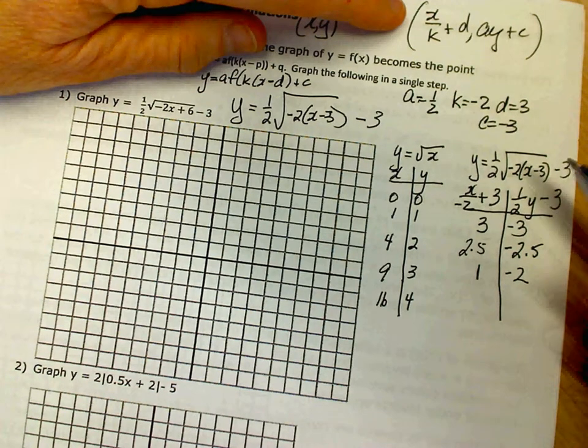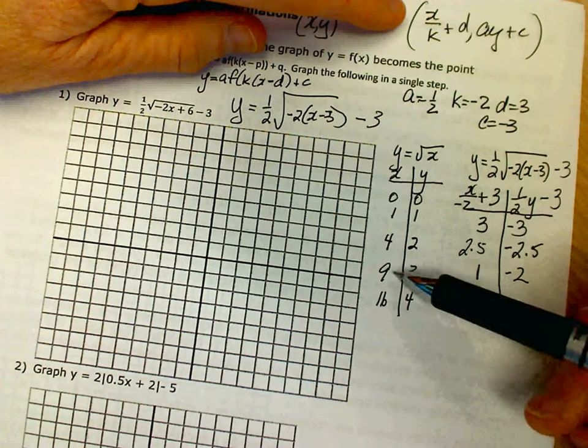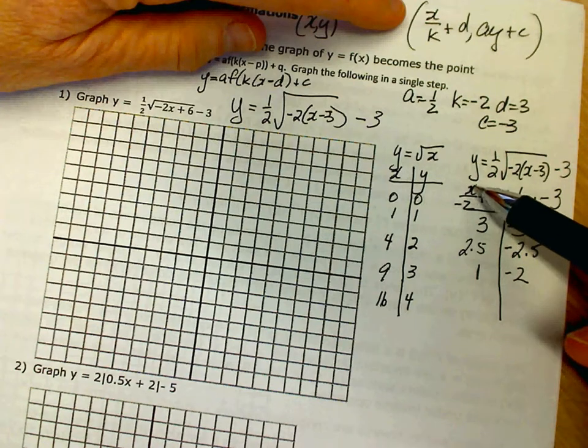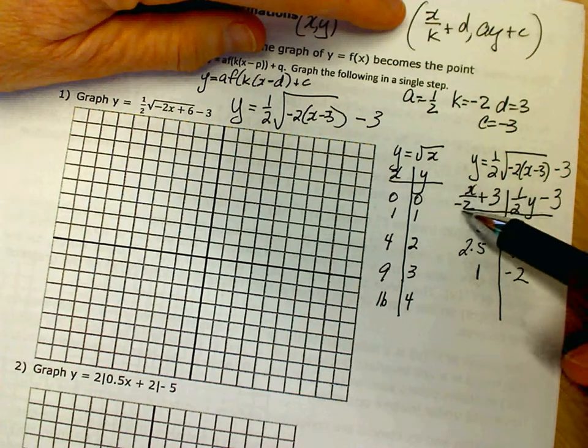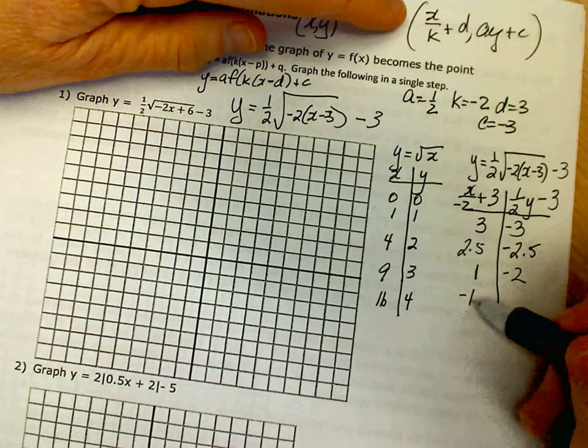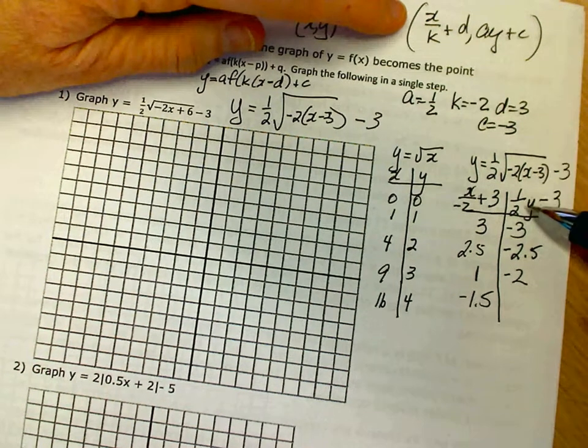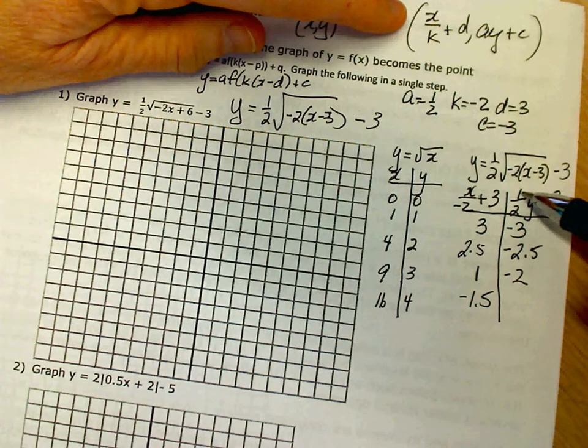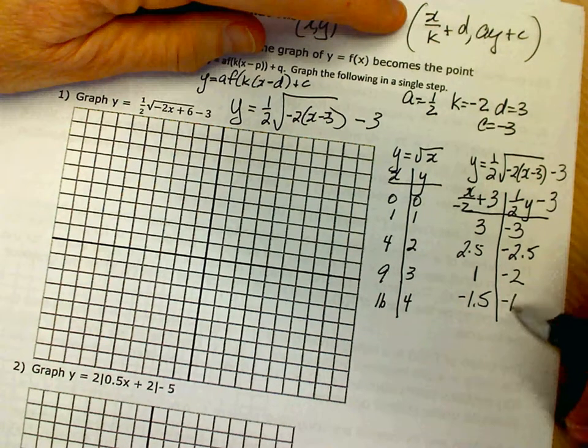Now let's plug in the 9. 9 divided by negative 2 is negative 4.5, plus 3 is negative 1.5. And I'll plug in the 3 here: 1/2 times 3 is 1.5, minus 3 is minus 1.5.